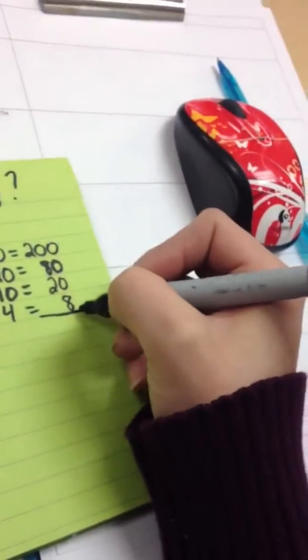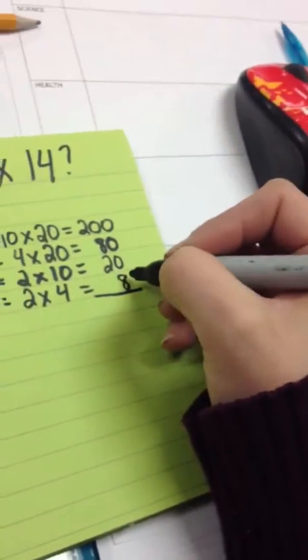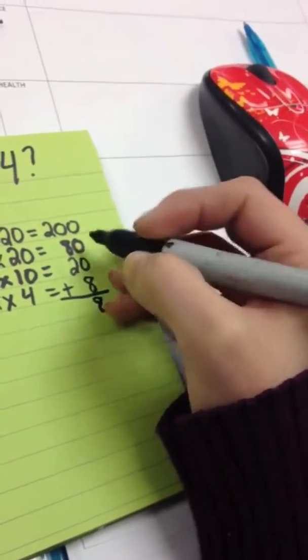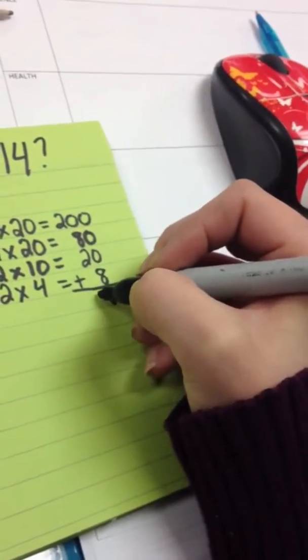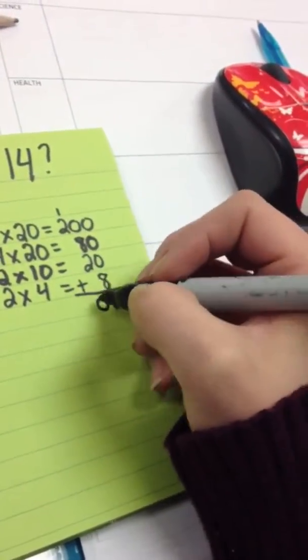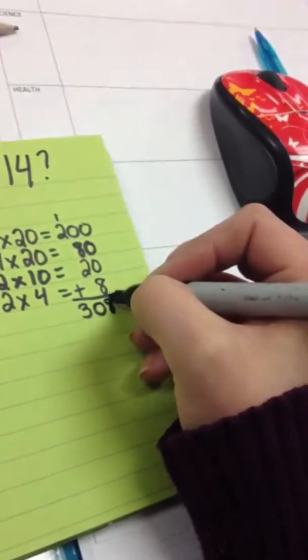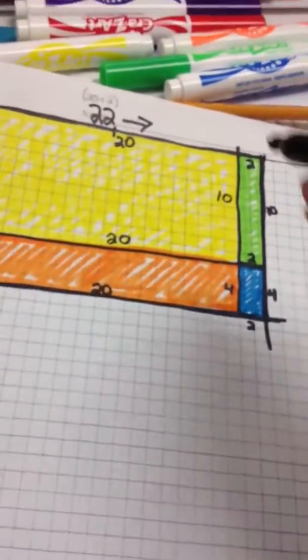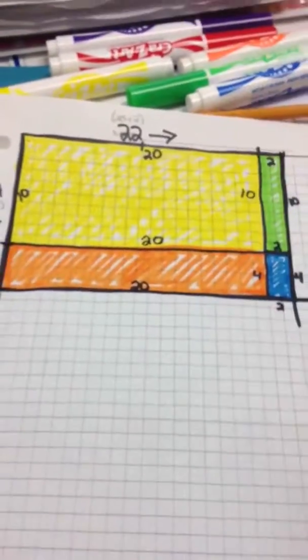Then I can go ahead and add all of these up. 0 plus 0 plus 0 plus 8 equals 8. 8 plus 2 equals 10, so I have to write the 0. Carry the 1. 2 plus 1 is 3. So I know that total I have 308 little teeny squares in that whole colorful diagram.